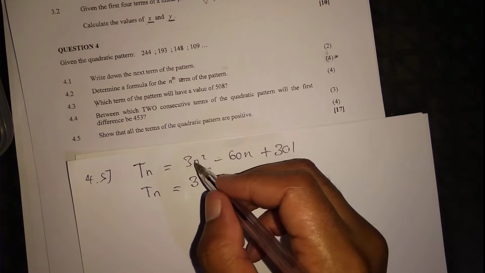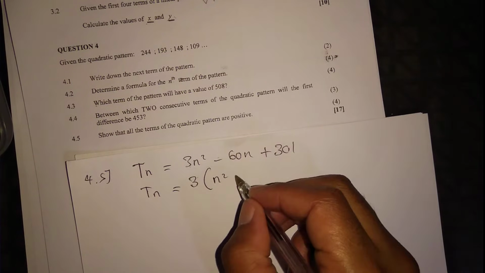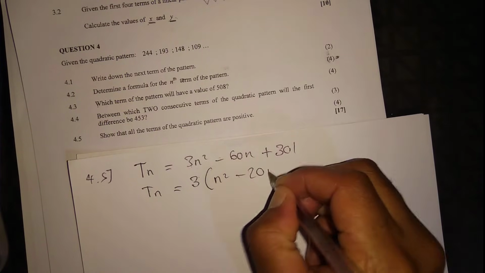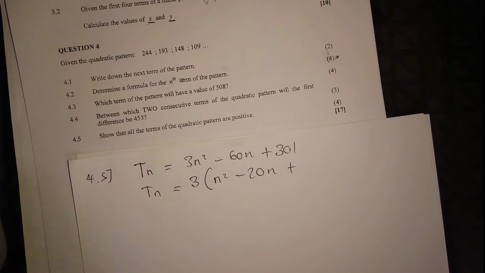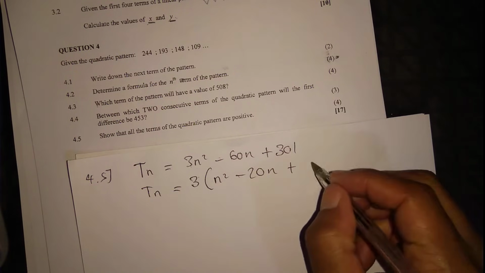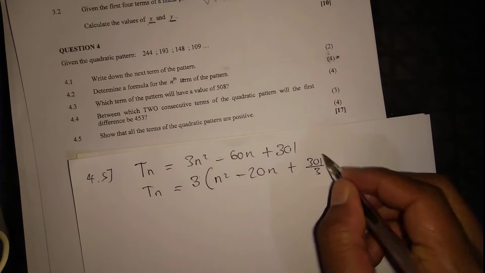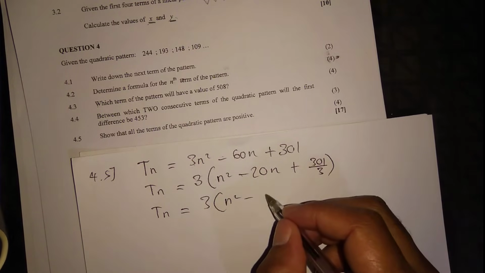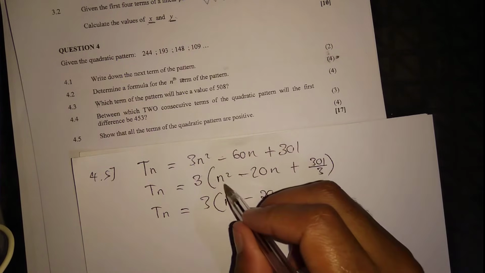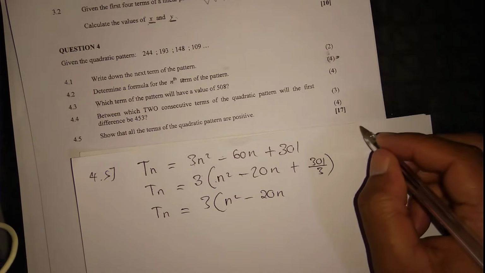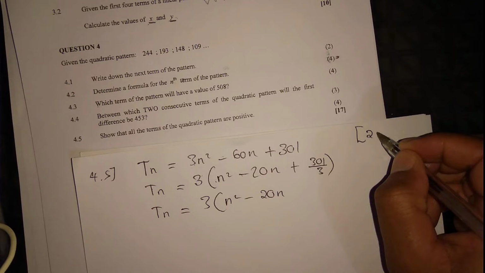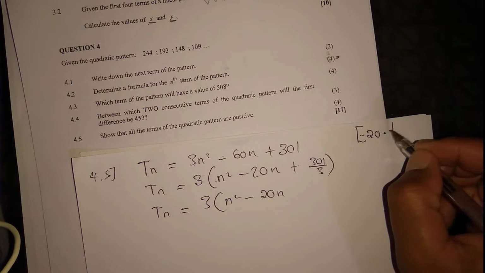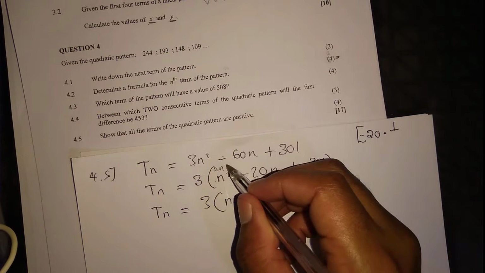Now keeping the 3 as a common factor, we get the coefficient of 1. And then 60 divided by 3 is 20, plus 301 divided by 3, which is not a whole number, so we leave it as a fraction. So tn is 3(n squared minus 20n, this is a, this is b, this is c. We take the b value, minus 20, with its sign.